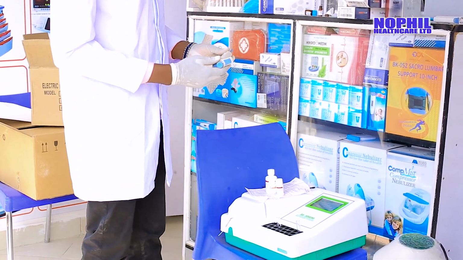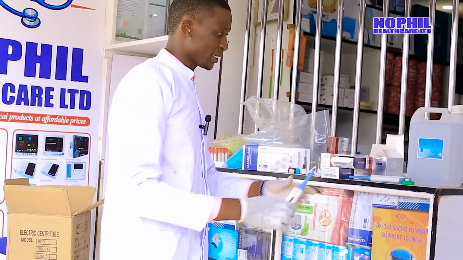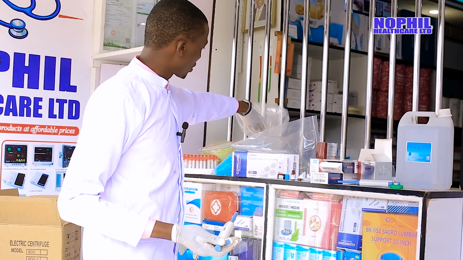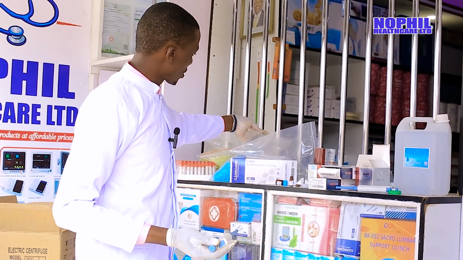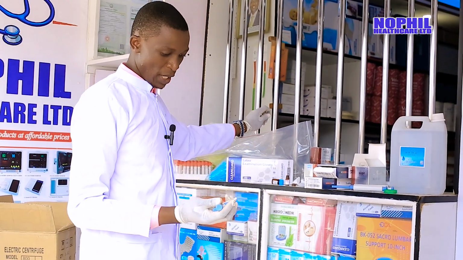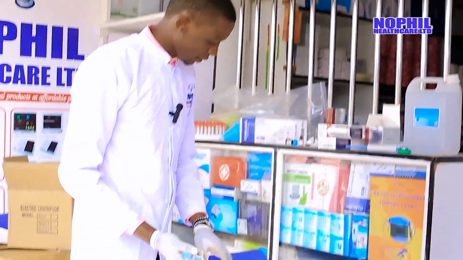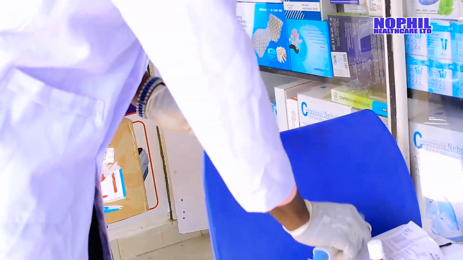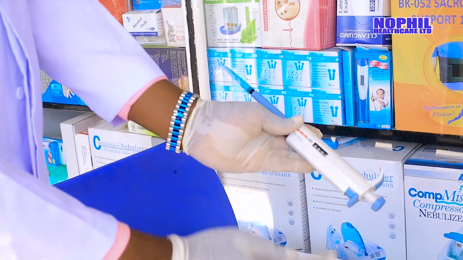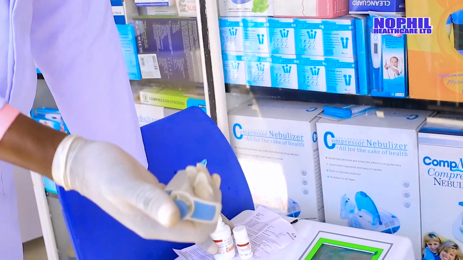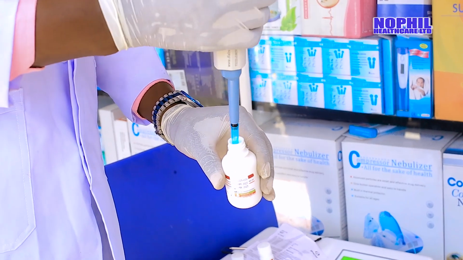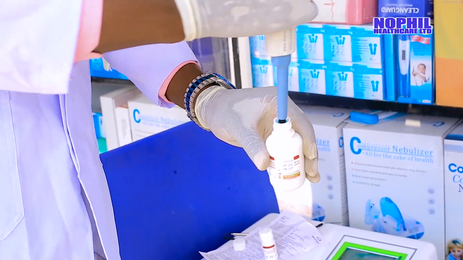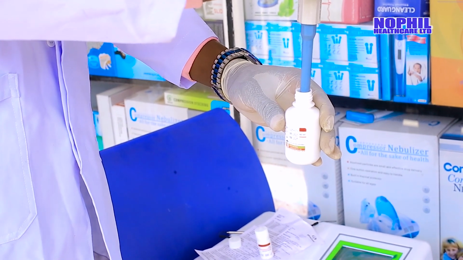In our first case, we use the micropipette of up to 1000 micro, whereby you use the yellow tip, you put it here, then you pick 800 micro. You set it at 800 micro, then gradually you pick 800 micro of reagent 1.